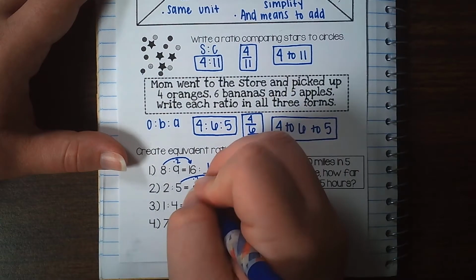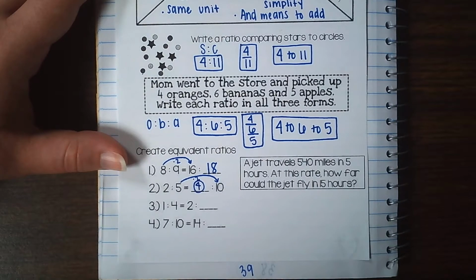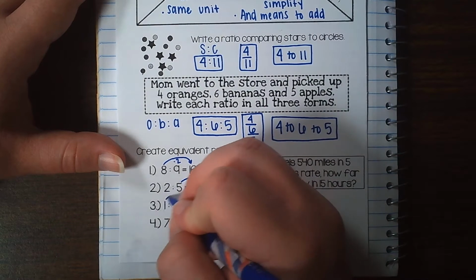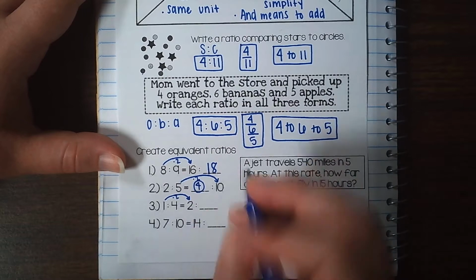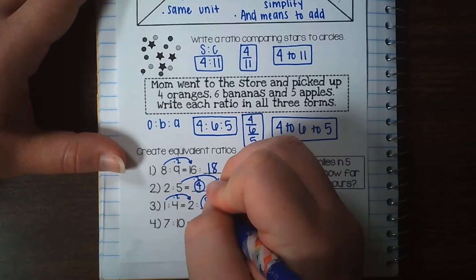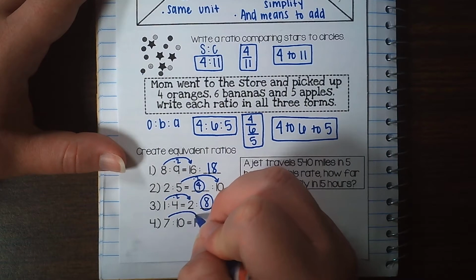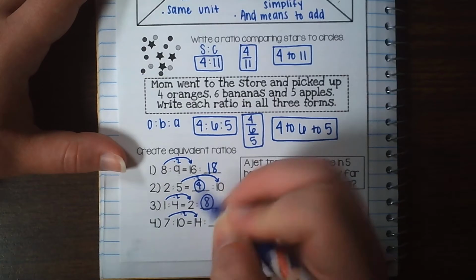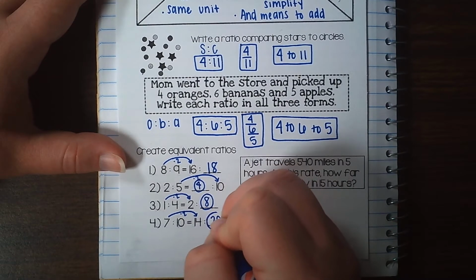So 2 times 2 would give us 4. From 1 to 2, I would also multiply by 2. 4 times 2 would give us 8. And last, 7 to 14, I would multiply by 2. So 10 times 2 would give me 20.